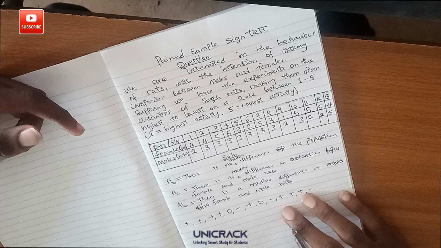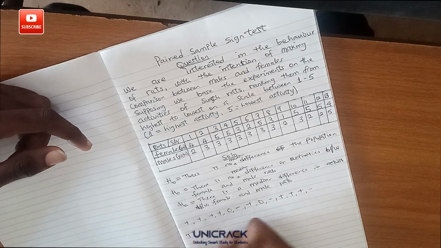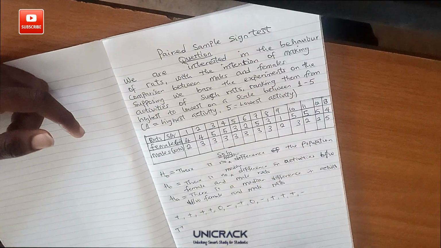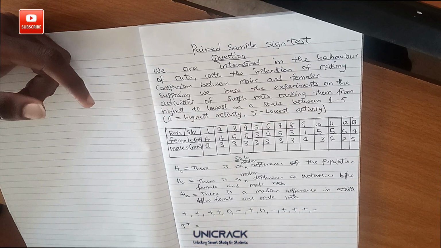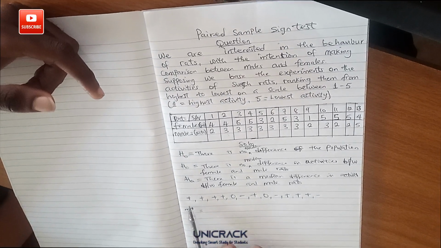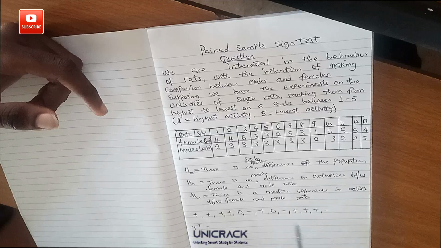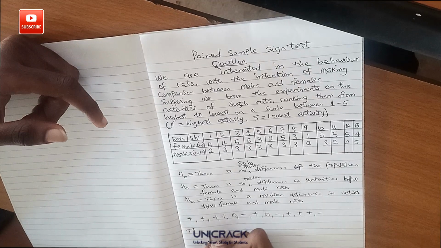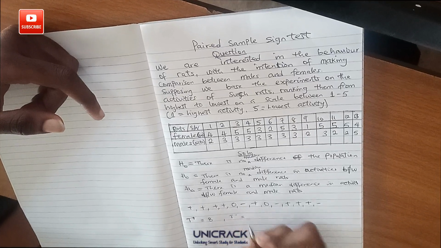Now, having done this, the next step is to find T positive, which is your sign test positive. T positive would be counting all the positive signs you have. So we have 1, 2, 3, 4, 5, 6, 7, 8. So 8. Then we calculate our T negative. Our T negative will be what?